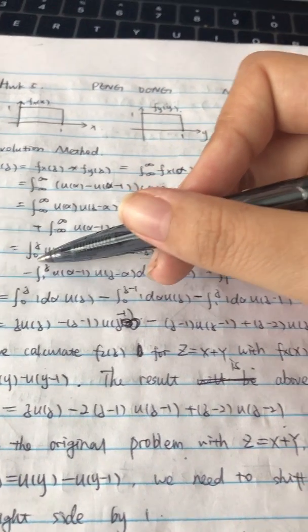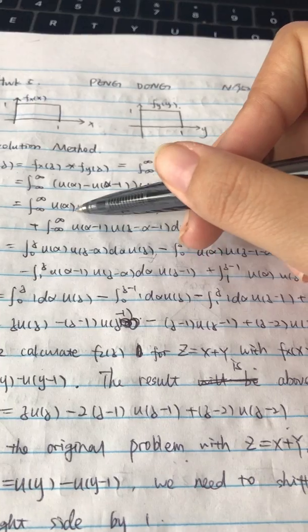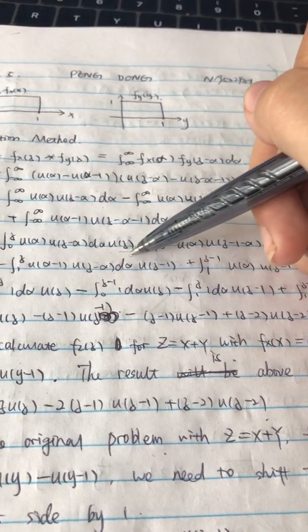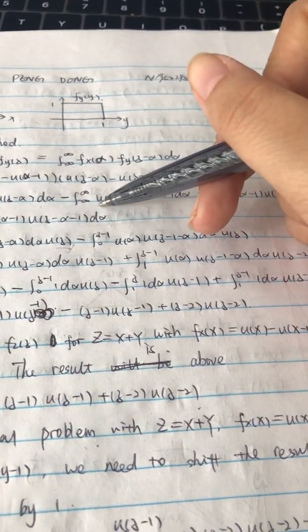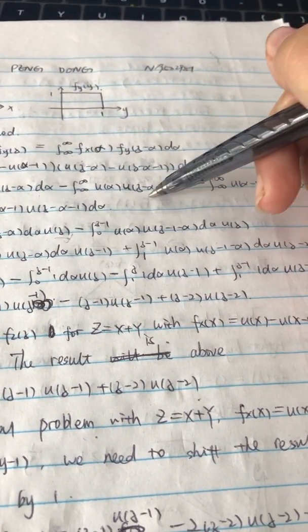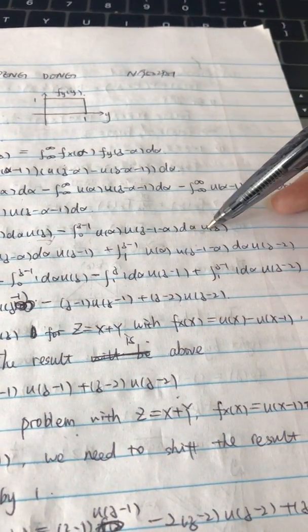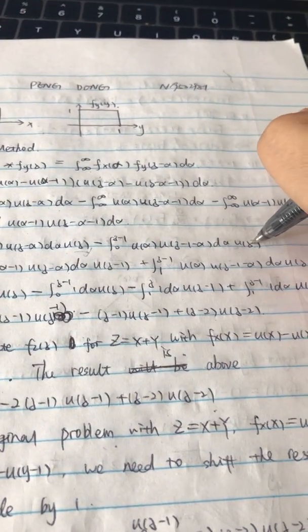So we have the integral from 0 to z d alpha multiplied with u(z). This one is also: this is the lower limit, so it's 0, this is the upper limit, so it's z minus 1, multiplied with u(z minus 1).